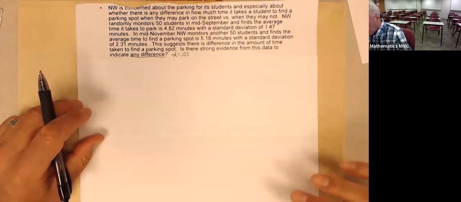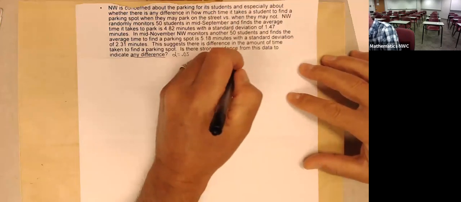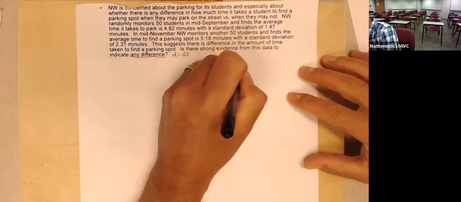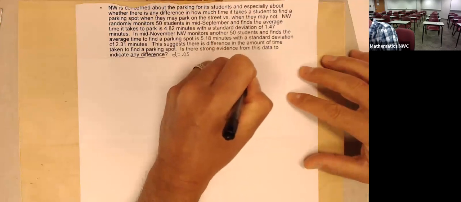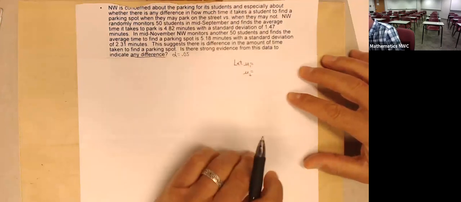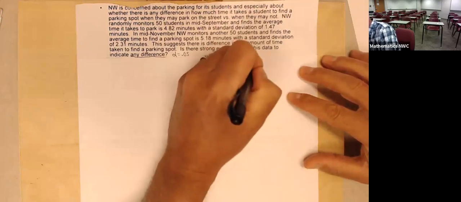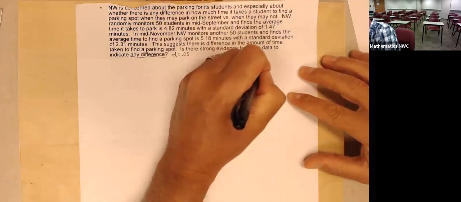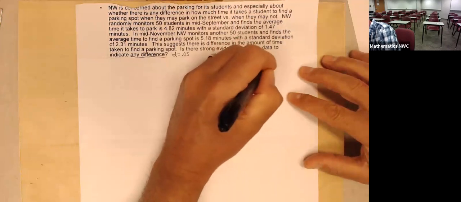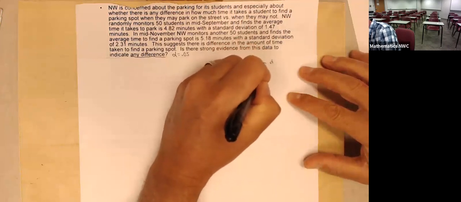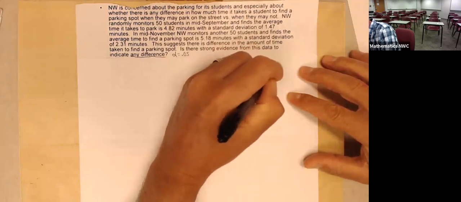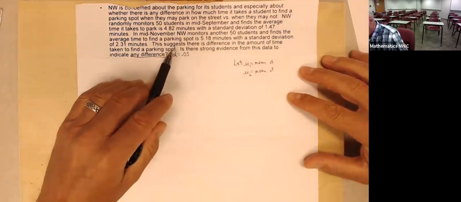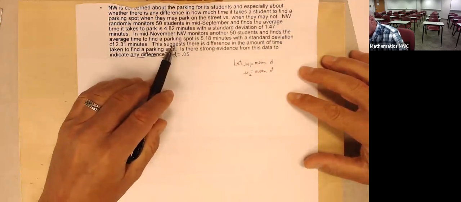As I had to do in the past, the first thing I need to do is to define what mu sub 1 is and mu sub 2. Both are means or averages of something. And we normally list them to how they were listed first in the problem.